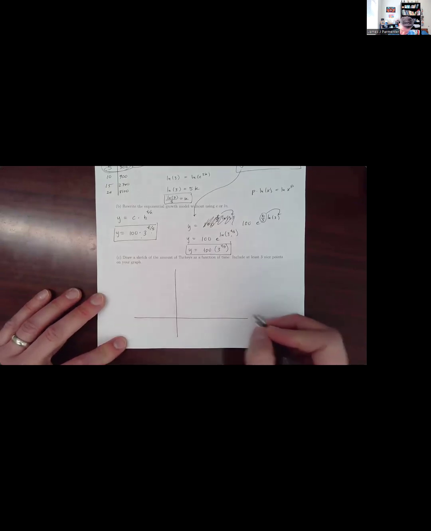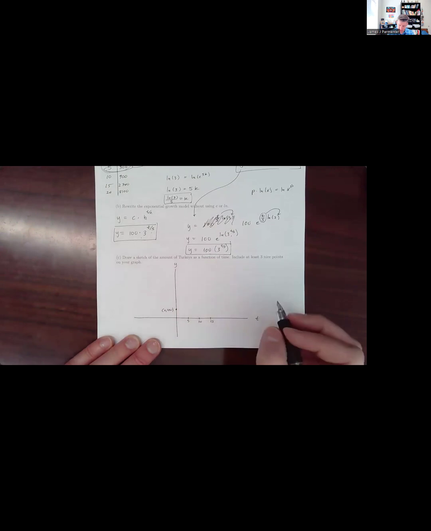So I'll point out here that the graph shouldn't go left of t equals 0. So this is t, this is y. We should be starting at 0, 100. And then it's going to get bigger, bigger, bigger. So every 5 years, the population triples. My graph is not going to be to scale, but it's going to be exponential.